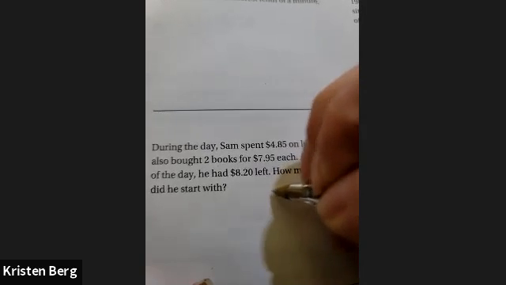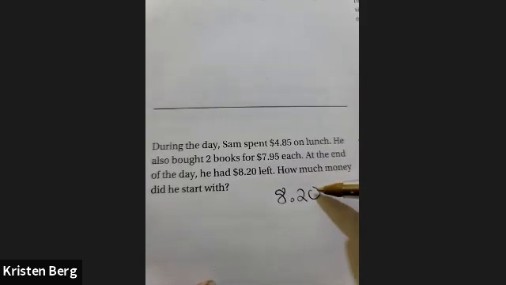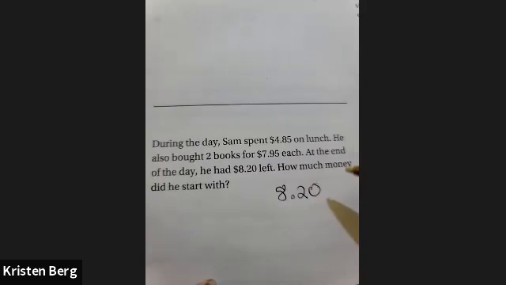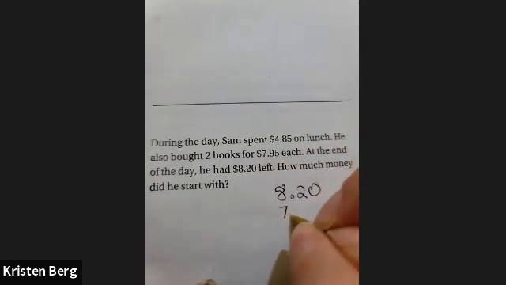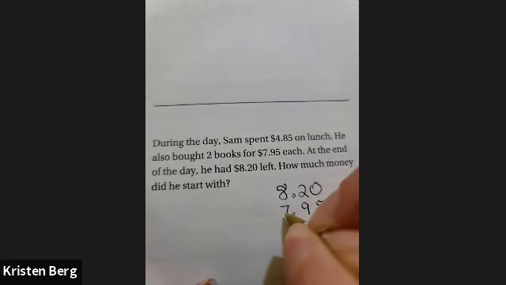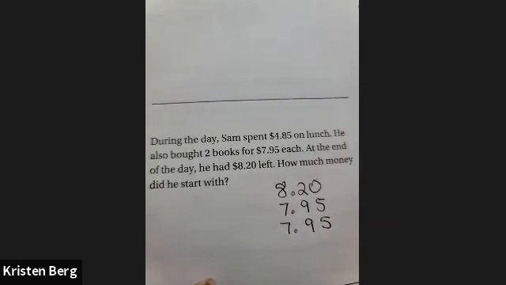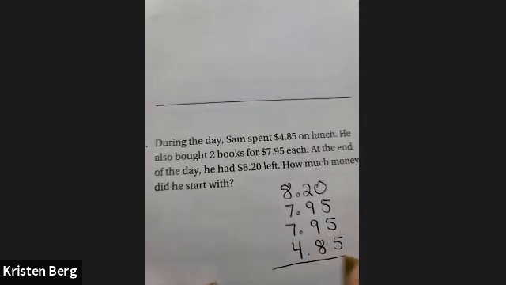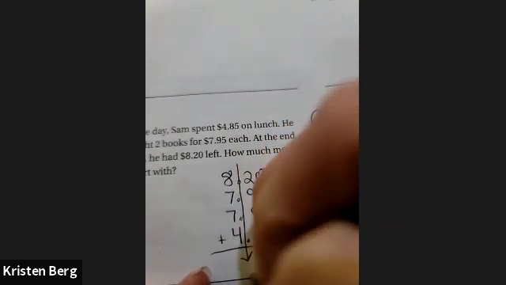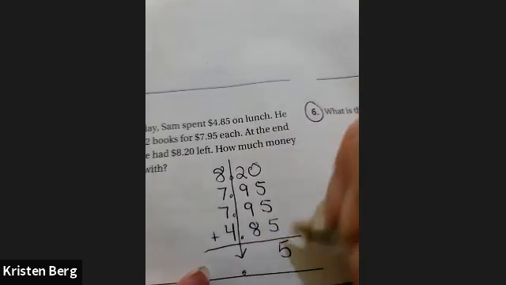So you are going to have $8.20 left over. So that is what you are starting with. Then you are going to be adding in the 2 books that are $7.95 each. So that was just for 1, but he bought 2 books. So you're going to have that twice. And then he spent $4.85 on lunch. So in order to do this, you should have added these, making sure the decimals are all lined up. 5 plus 5 plus 5 is 15. Carry your 1.